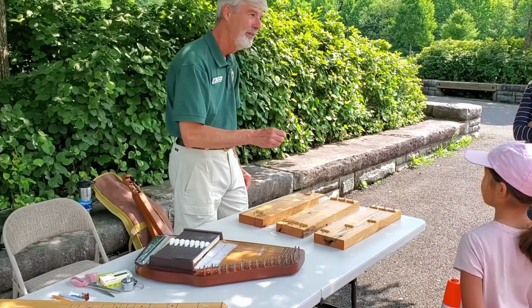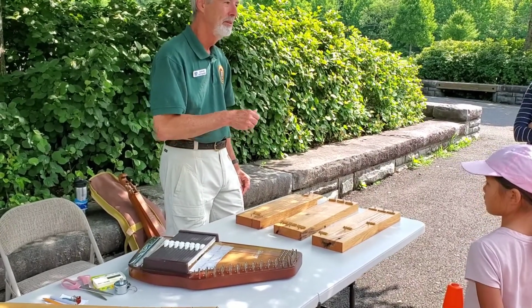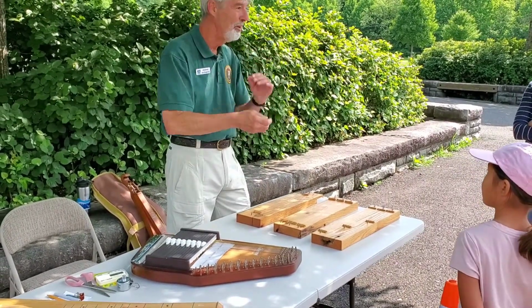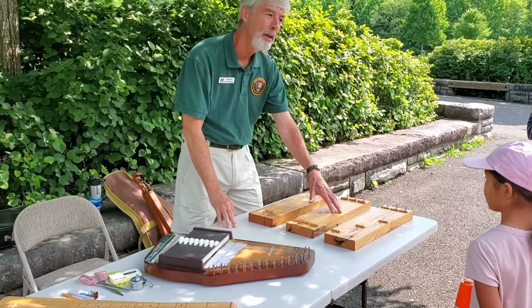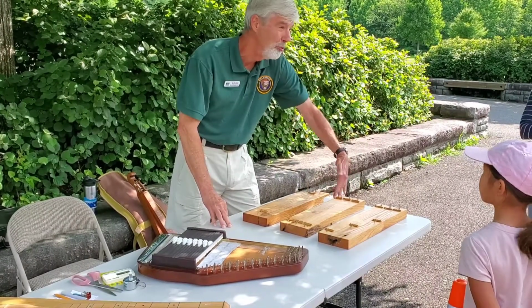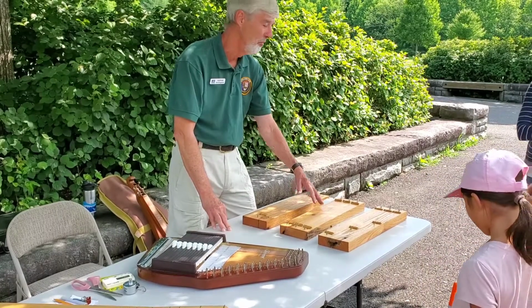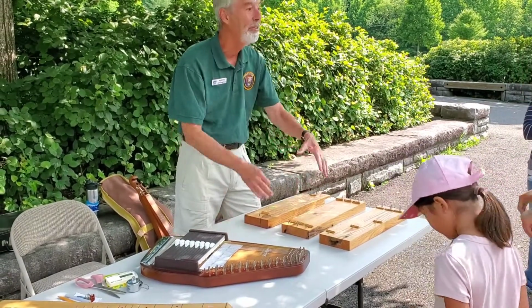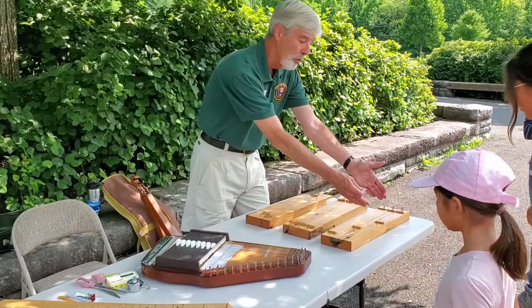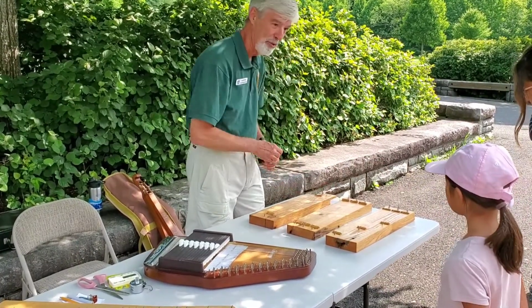And what happened? Yeah, it went higher. And that's because a thin string has a lot less resistance. So it'll move really fast when you pluck it. But this thick, heavy string, it doesn't want to move. So it vibrates more slowly, everything else being equal. So the shorter the string, the higher the note. The thinner the string, the higher the note.